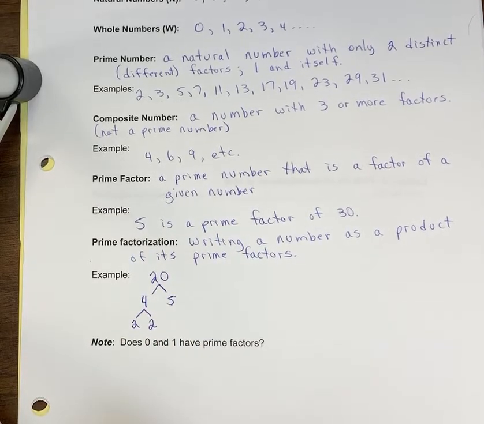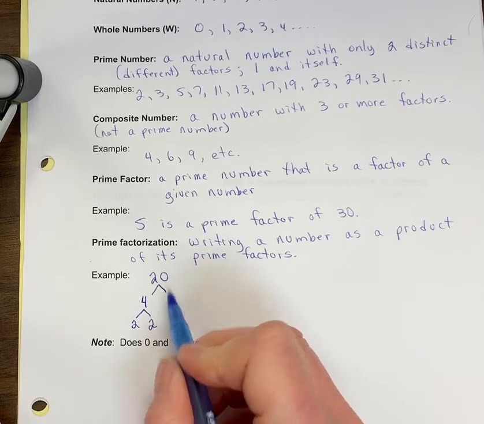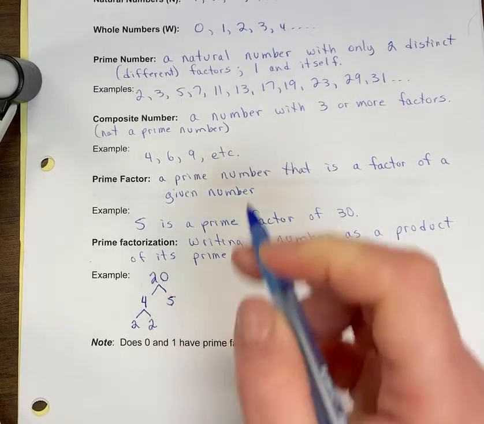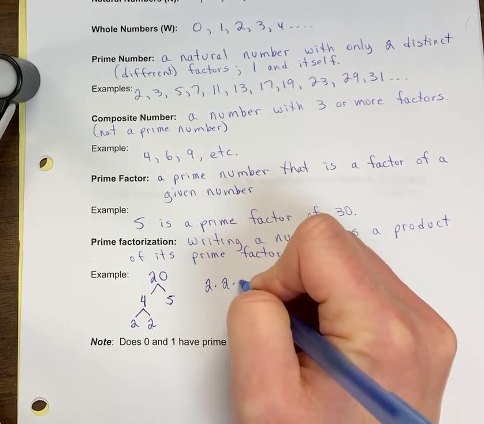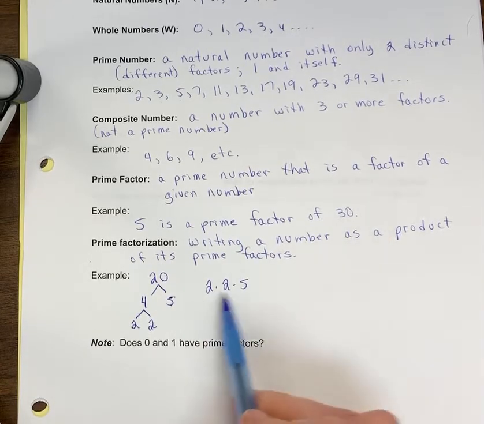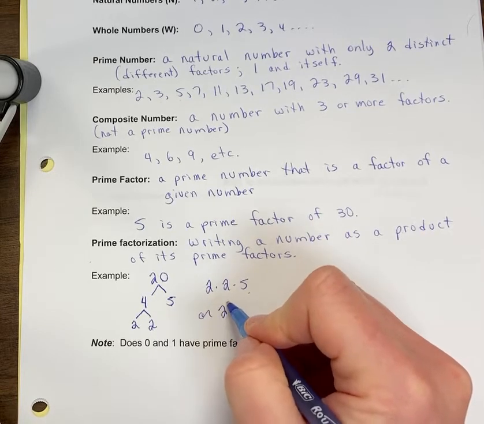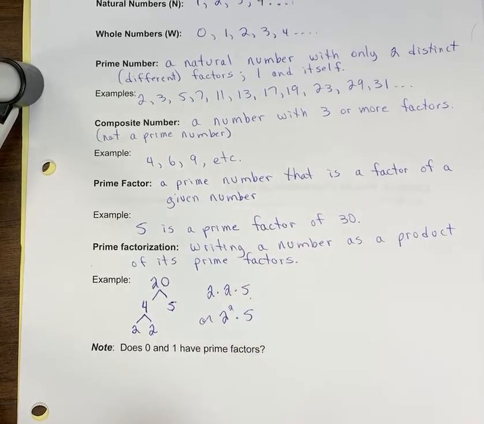Okay, so what this means is if I was to take 2 times 2 times 5, I would get 20, right? 2 times 2 is 4, 4 times 5 is 20. So that is the prime factorization of 20, or we call this the product of prime factors. This can also be written as 2 squared times 5, because 2 times 2 is 2 squared.